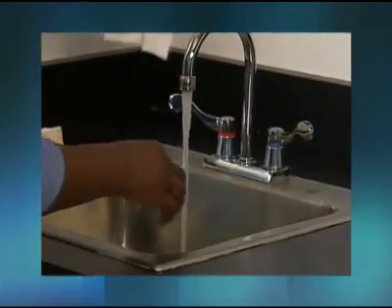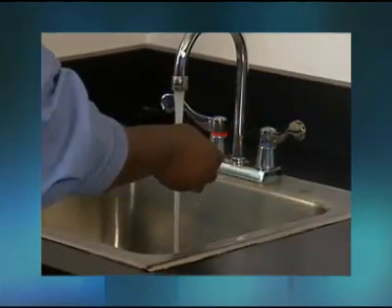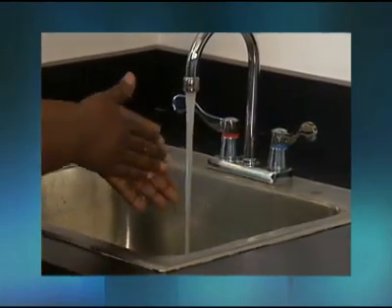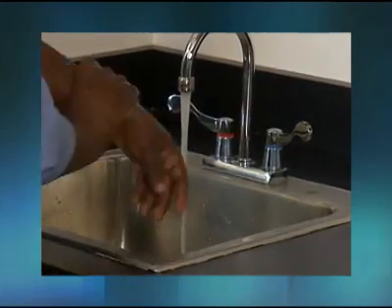Washing with a detergent soap breaks down and emulsifies dirt and oil on the skin. Hand washing is recommended when there is visible dirt on your hands, before eating, or after using the restroom.